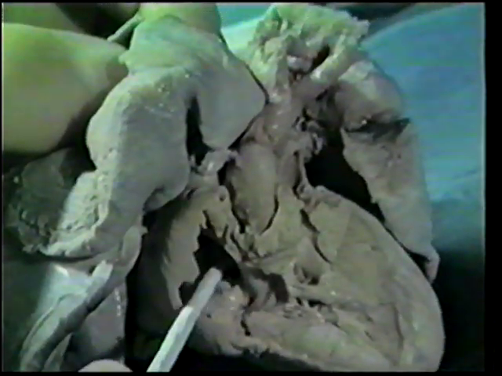There is a defect within the oval fossa, but in fact the flap valve is overlapping the upper margin of the oval fossa. So if this heart had a normal passage through the right ventricle, that defect in the oval fossa would be of no significance, because the left atrial pressure would be sufficiently high to close off the fossa.